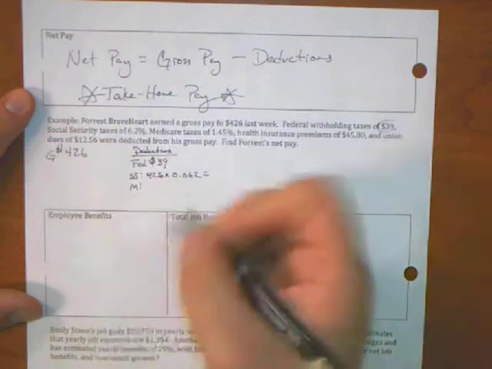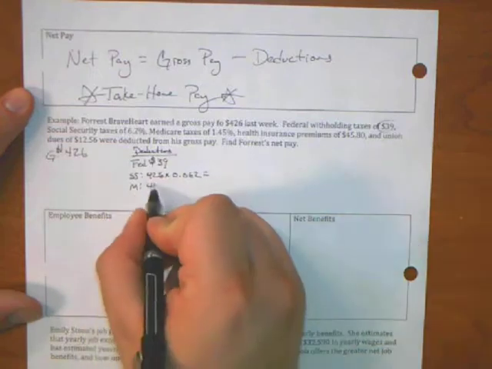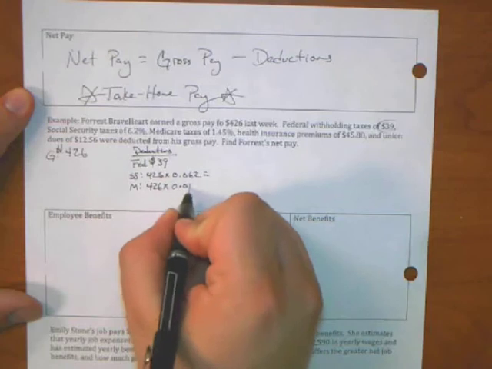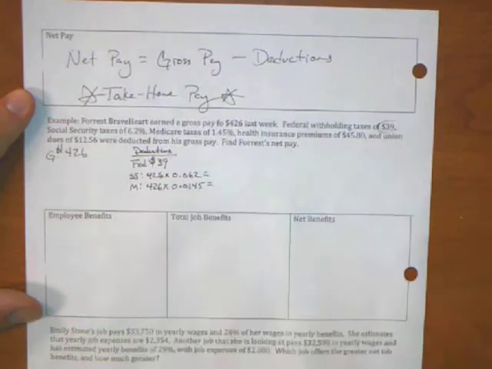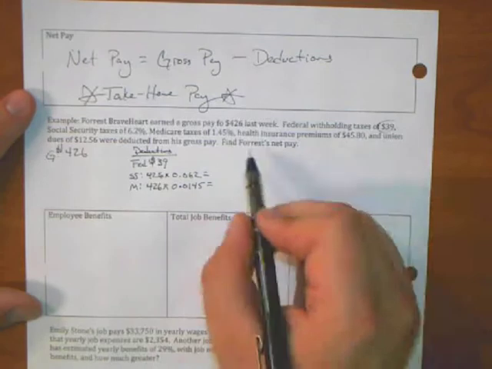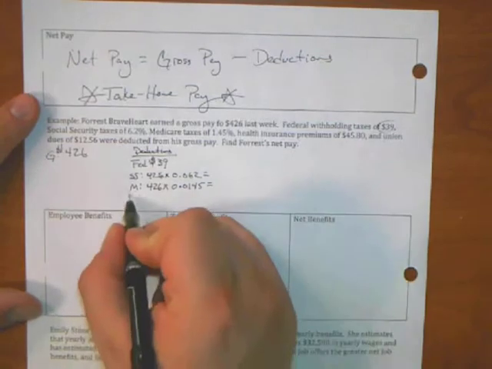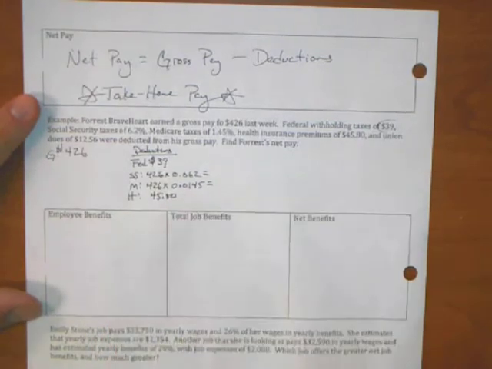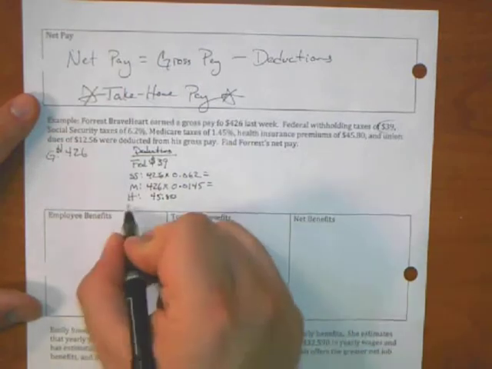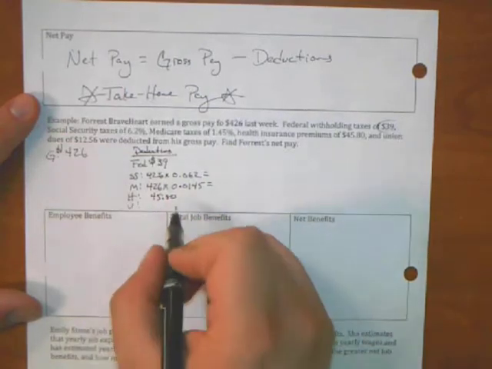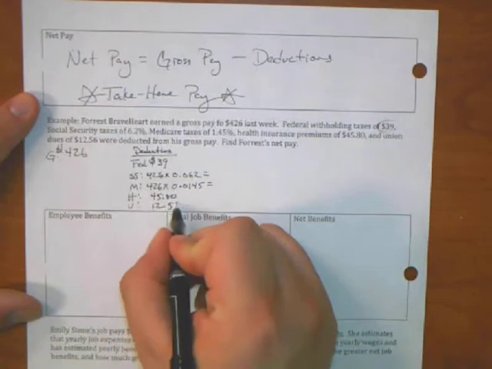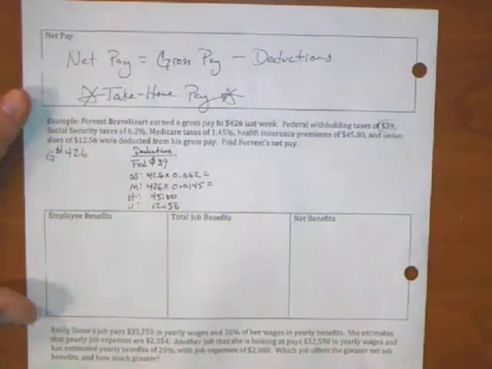Medicare is also written as a percentage here, so let's take that out of his entire pay. He's got health insurance, which is $45.80, and he's also a member of the wonderful union of whatever he works for, which is $12.56.